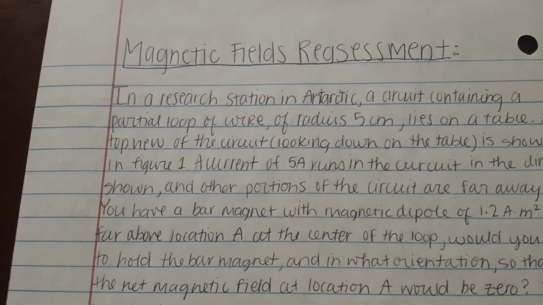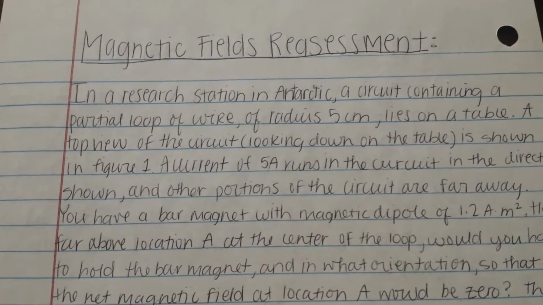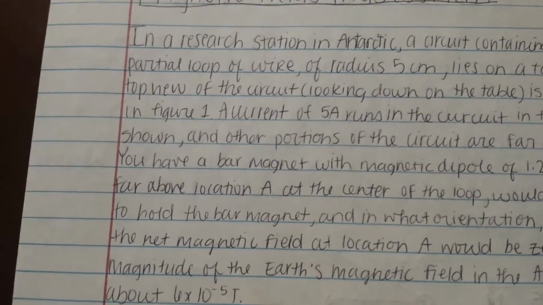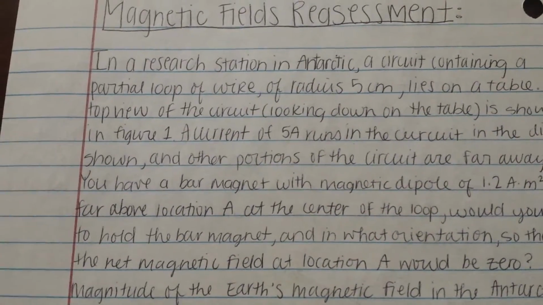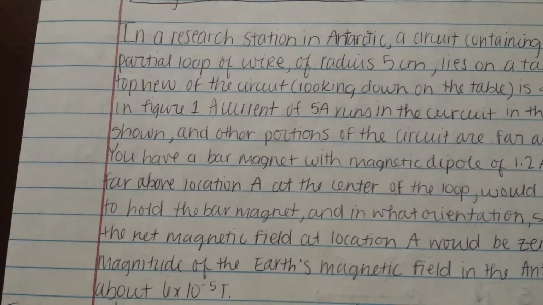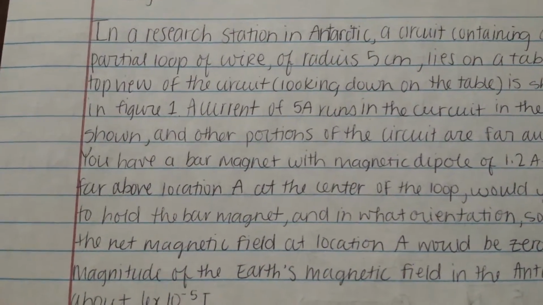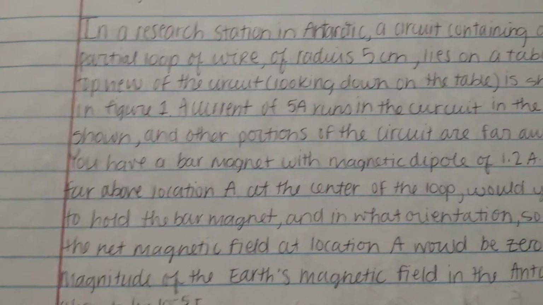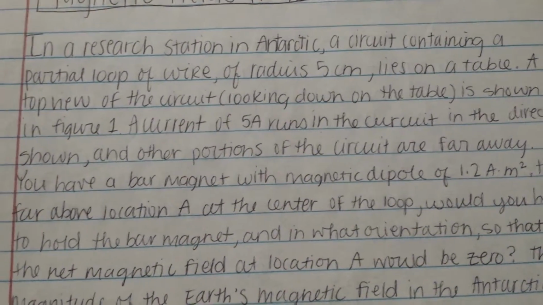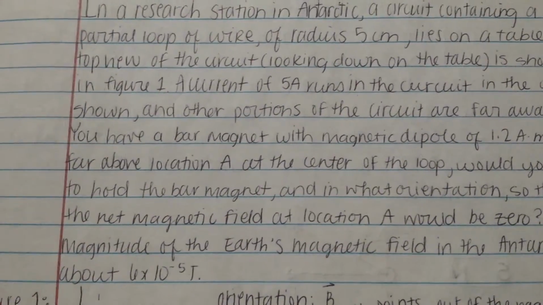Okay, this is a problem on magnetic fields. It reads, in a research station in Antarctica, a circuit containing a partial loop of wire of radius 5 centimeters lies on a table. A top view of the circuit looking down on the table is shown in figure 1, which I'll show in a minute. A current of 5 amps runs in the direction shown, and other portions of the circuit are far away. You have a bar magnet with magnetic dipole of 1.2 A times meter squared.